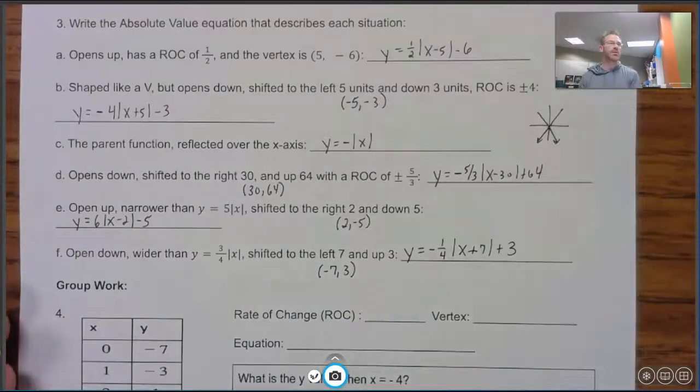All right, so that's our lesson on working with absolute values and writing equations. We'll do a little bit more practice in class, so if you have any questions, make sure you write those down, ask those, and I will see you then.